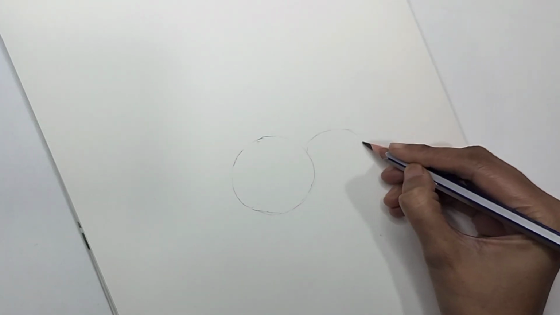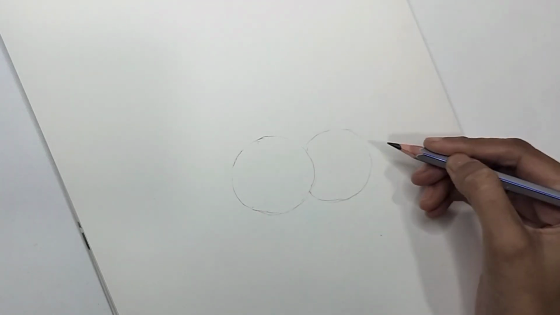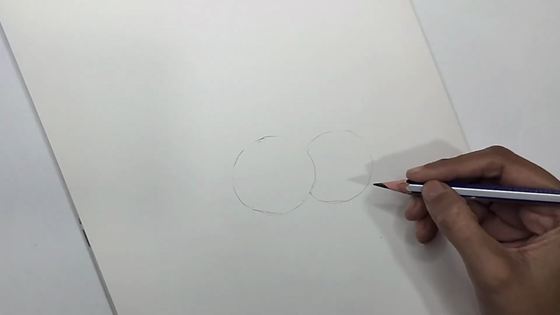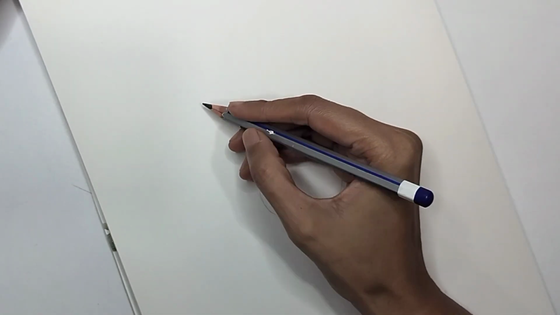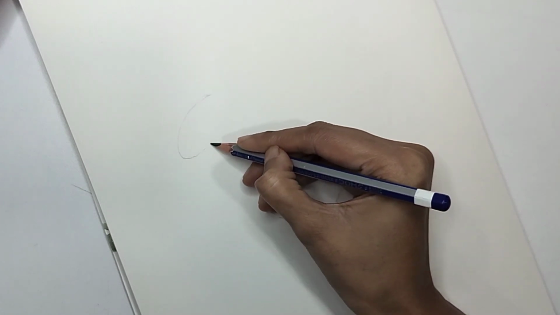So I'm creating one more flower having the same perspective but a little bit overlapped with each other. So I have created two circles like this. First we will work on the guideline and composition of the flower. So let's think about different perspectives of the flower and the placement of the flower.